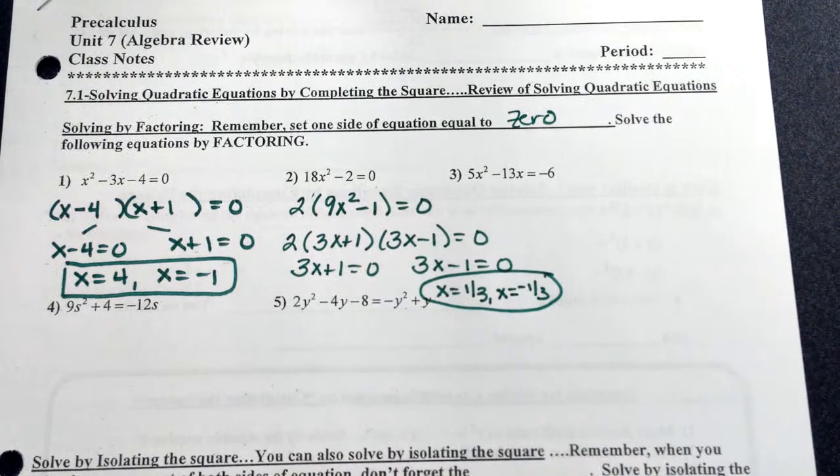No, the only time, good question, the only time you would have to take into account this 2 is if you had a variable with it. If you pulled out an x, then you'd have to set that x equal to 0.